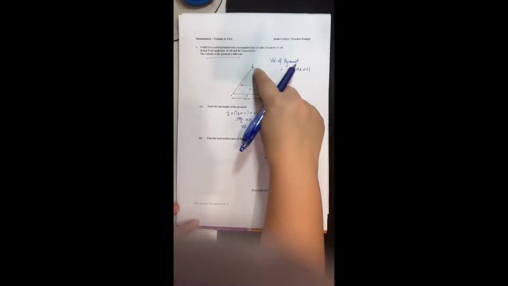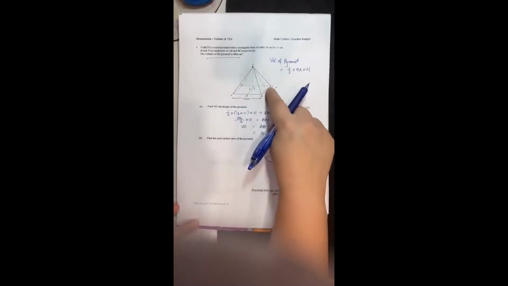Okay, so over here, total surface area. The area of the base is very easy. It's just the rectangle, 16 times 11. Now the question is the triangle. You need half times base times height. The base we definitely have, which is 11. So now the question is, how am I going to find the height? We're going to use Pythagoras theorem.